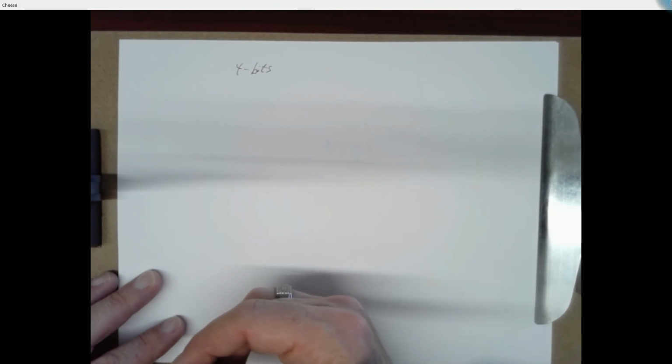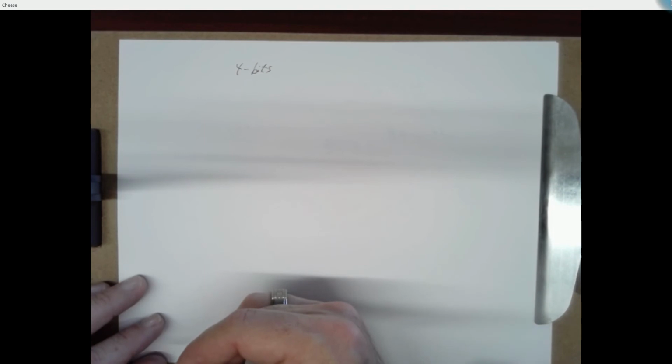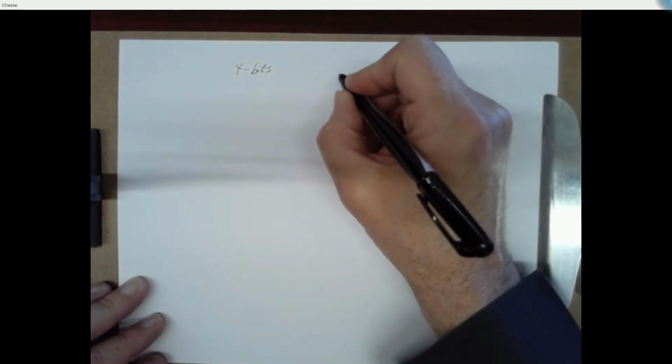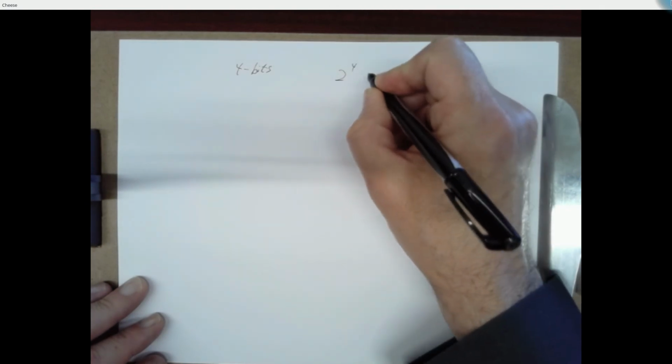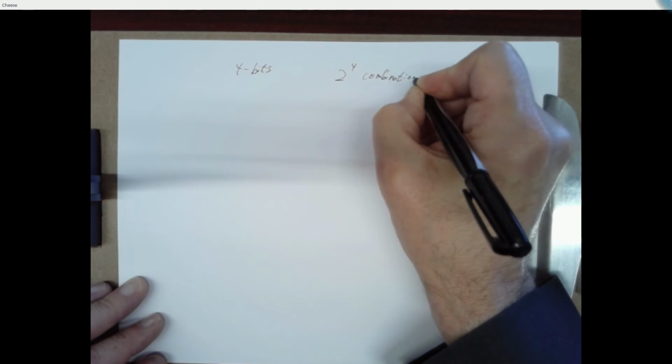So how many combinations of zeros and ones are there if we've got 4 bits to deal with? 16. How do you know that? Right, so it's 2 to the 4th. So if you have 8 bits, you've got 2 to the 8th possibilities, 256. So it's always 2 to the n different ways that you can arrange n zeros and ones.